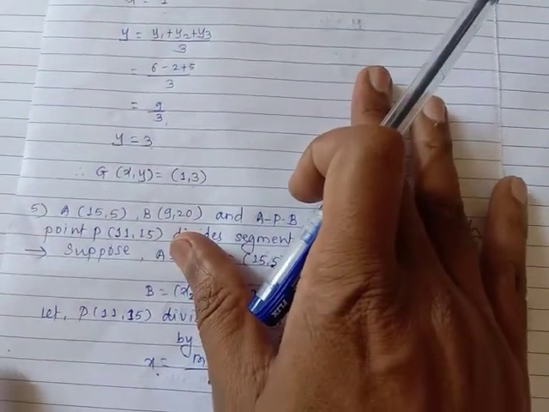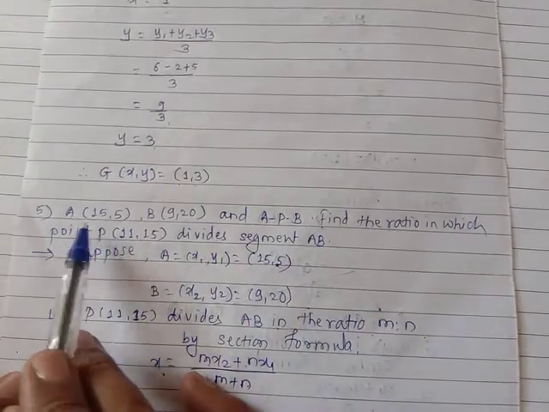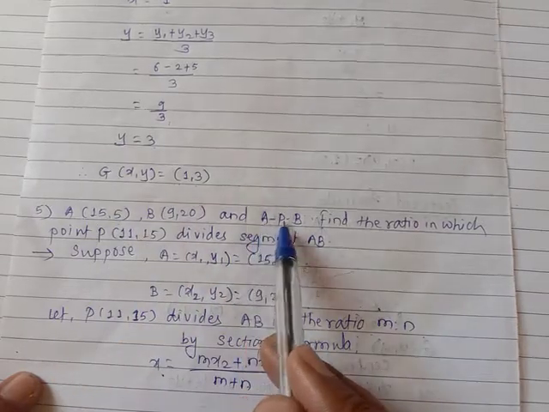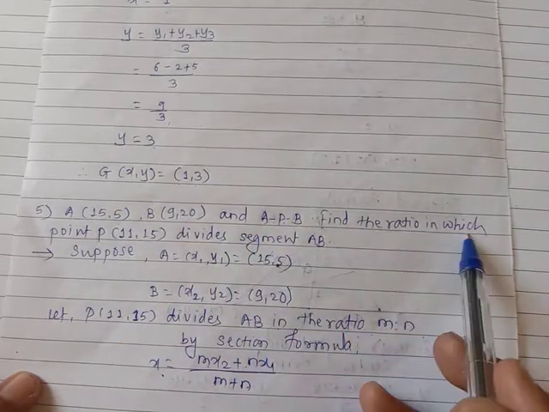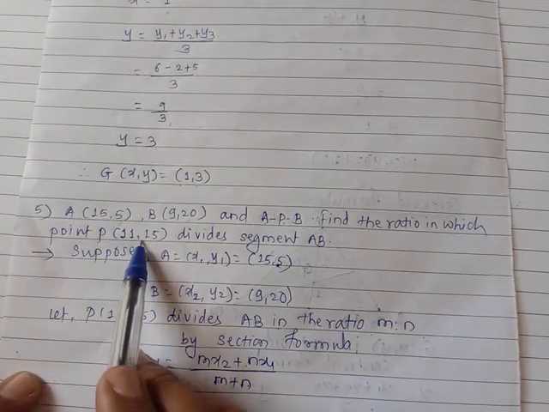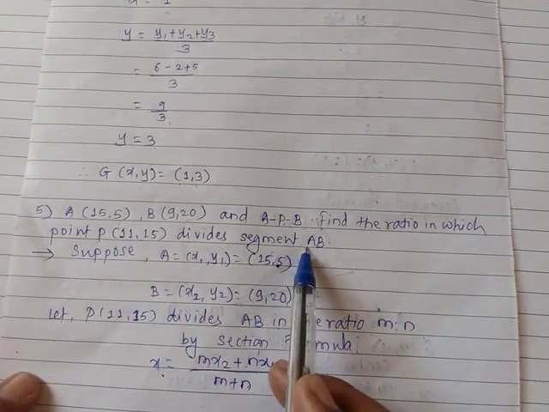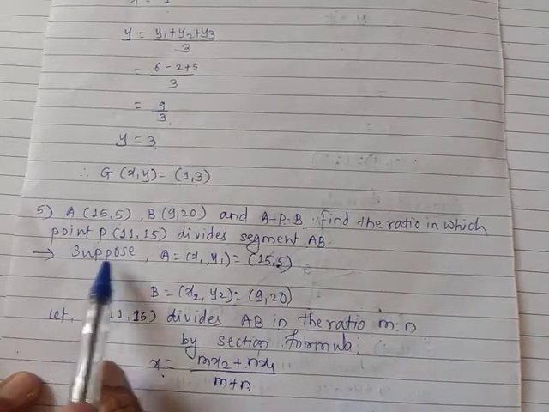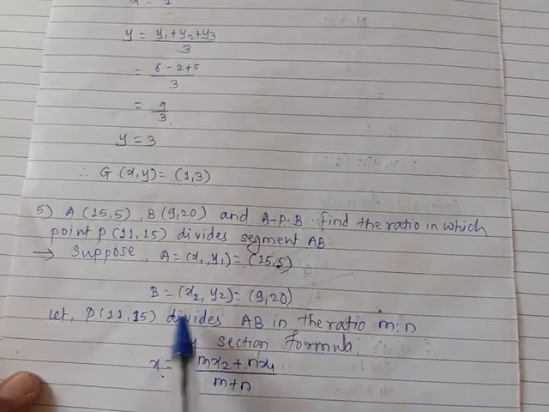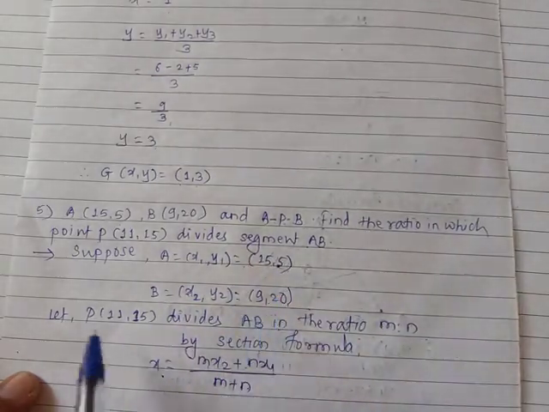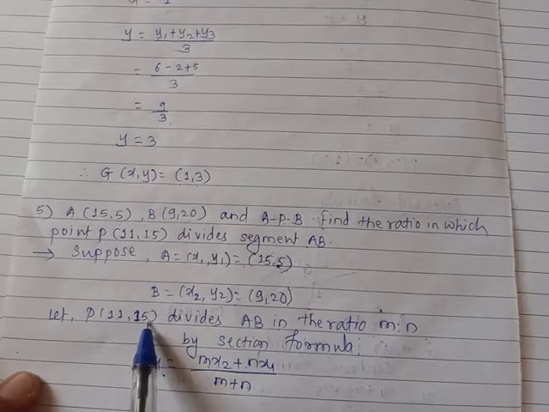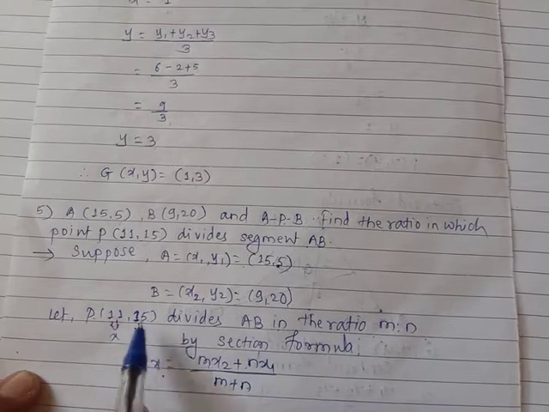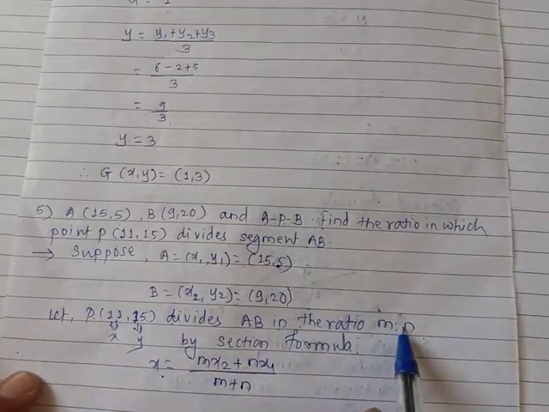Next problem related to the section formula: A is (15, 5), B is (9, 20). These are 2 points, and P lies between A and B. Find the ratio in which point P(11, 15) divides segment AB. Means here in this example you have to find out values of m and n. Suppose A(x1, y1) is (15, 5), B(x2, y2) is (9, 20). These are given points. P is (11, 15), so these are values of x and y. P divides AB in the ratio m is to n.